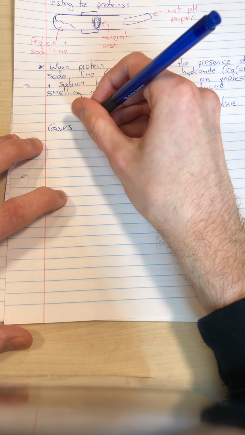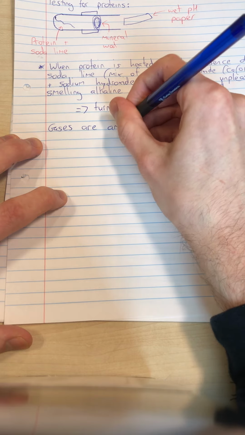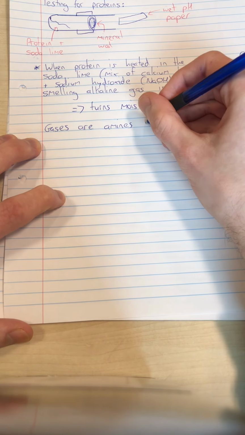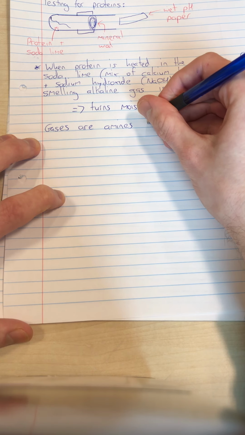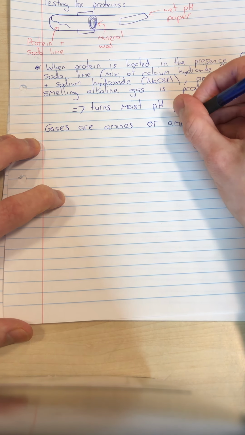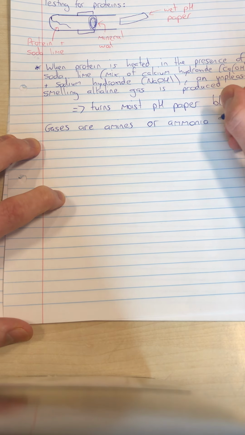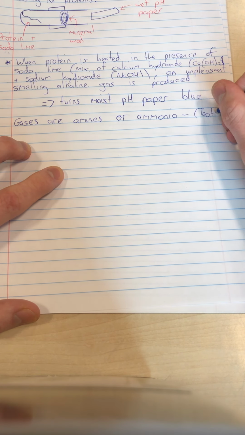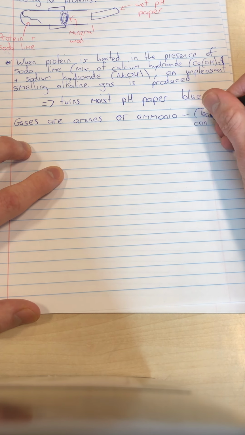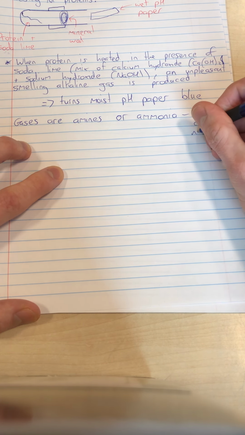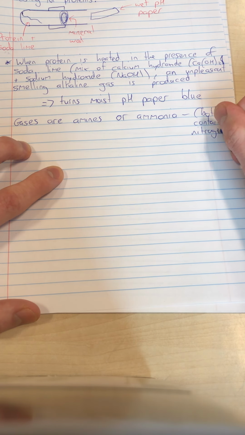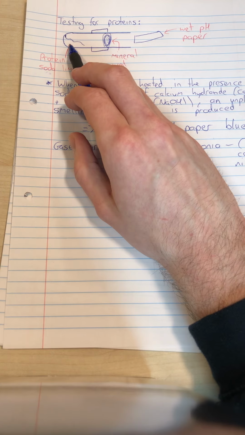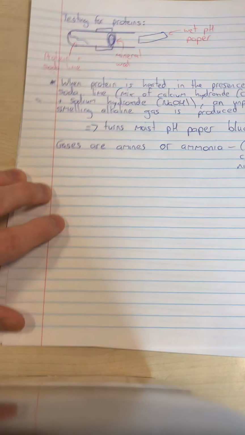Yeah. Now the gases, you've come across one gas. So the gases are amines, now amines contain NH2 obviously, or ammonia. Okay, and what's important about that is they both contain nitrogen. Yeah, and the reason they both contain nitrogen is because obviously the protein contains nitrogen, so when we're burning it, the nitrogen's coming off.